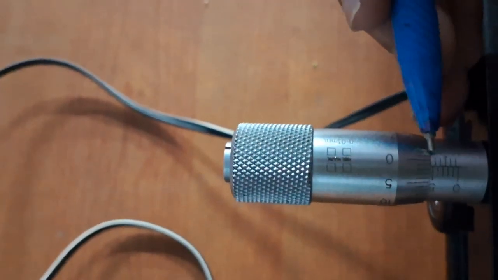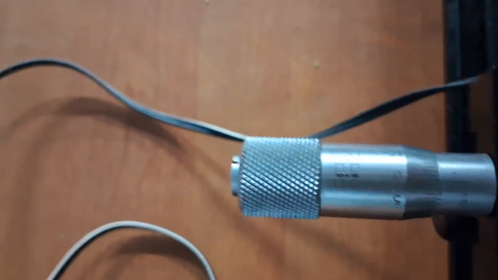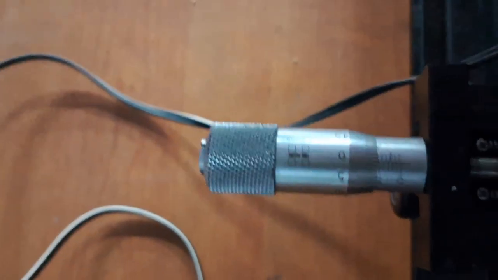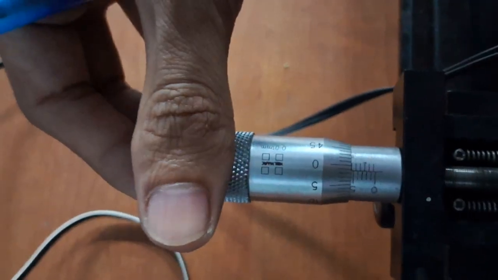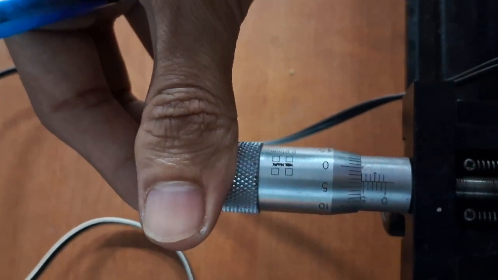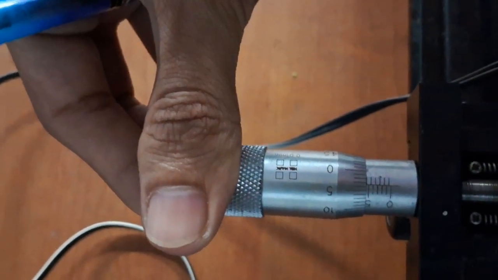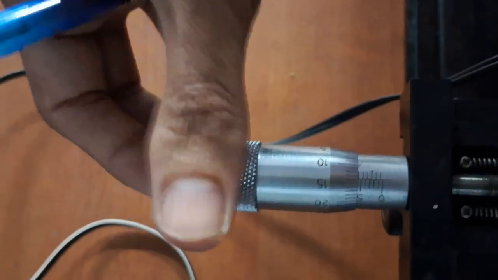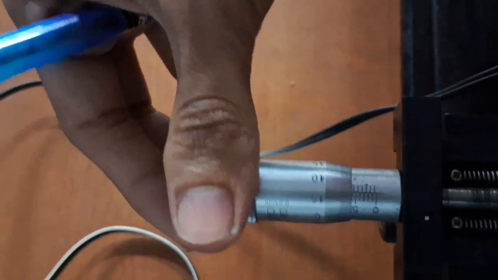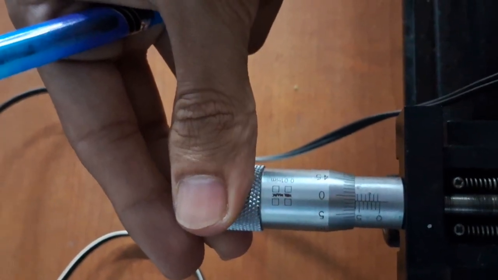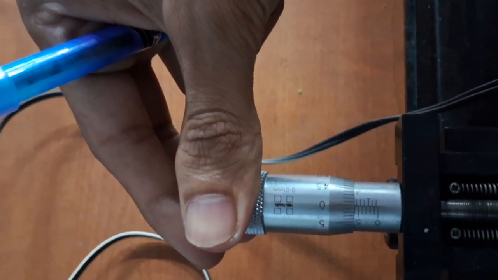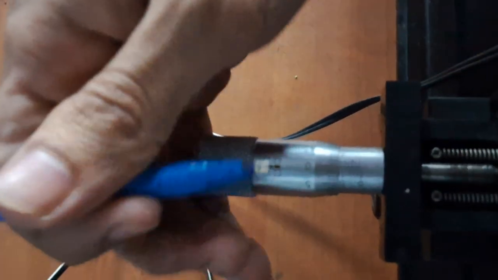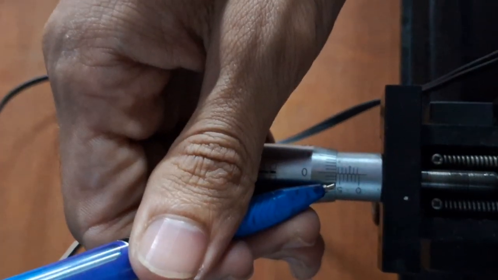See here, it matches the next line on the right side. It means one complete rotation is calculating 0.5. Now again I'm rotating. For one complete rotation, it will move 0.5 again, and it will move up to 6. As you can see, I am rotating again, it moves up to 6. It is coinciding with the first millimeter on the left side. Here it's coinciding with the 6 millimeter.